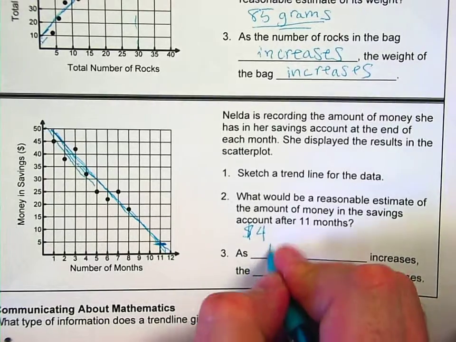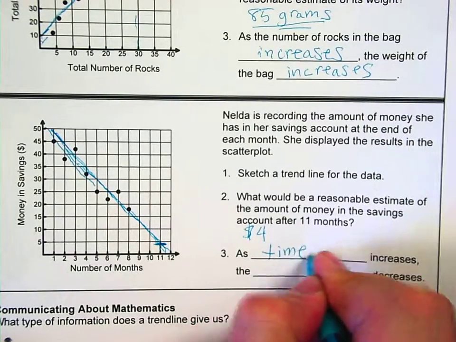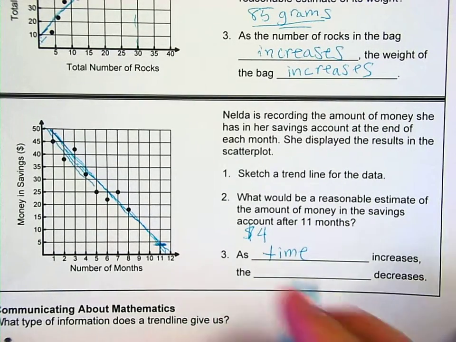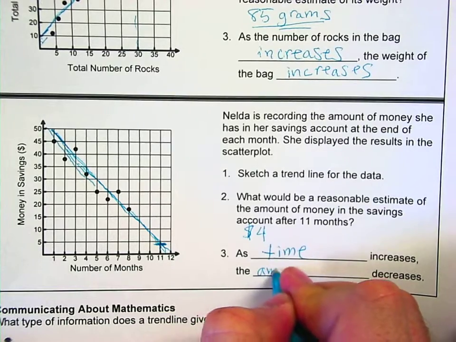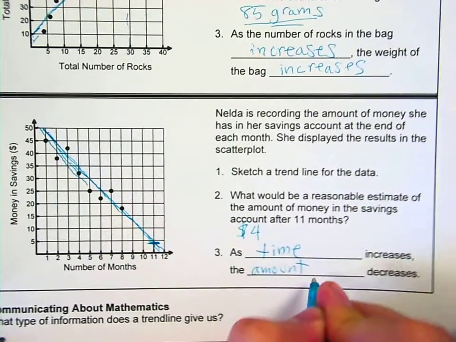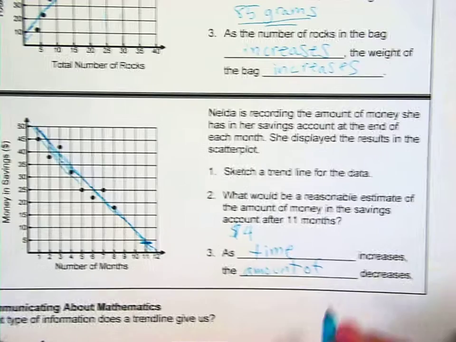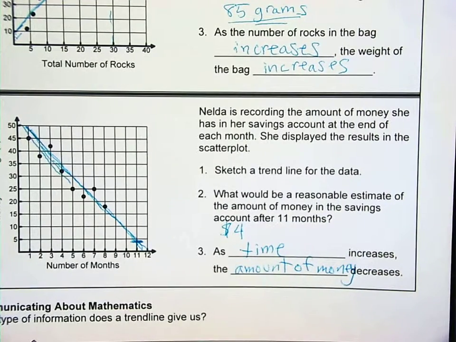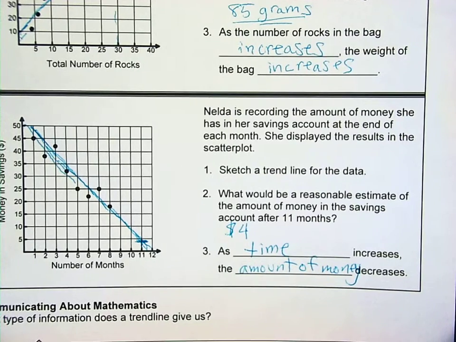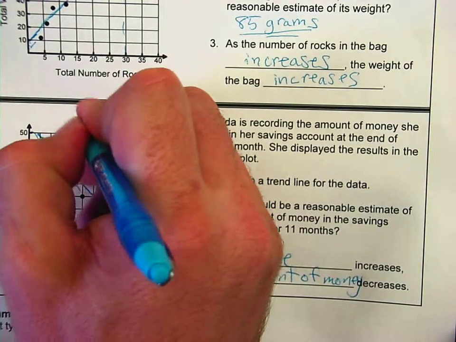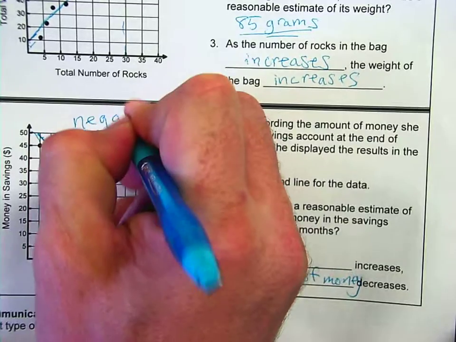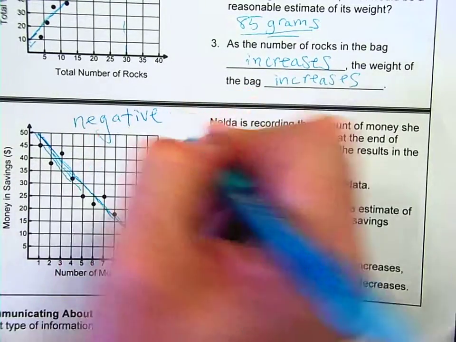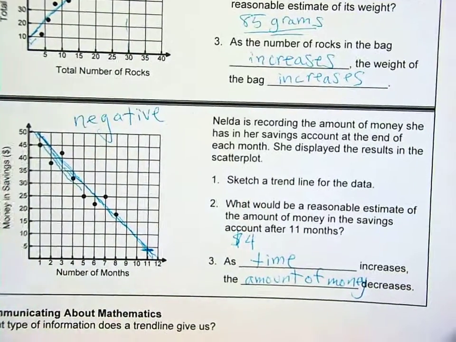So here we would say, as time increases, the amount of money decreases. So one's increasing and one's decreasing. Therefore, we have a negative correlation. All right, it's a negative correlation.